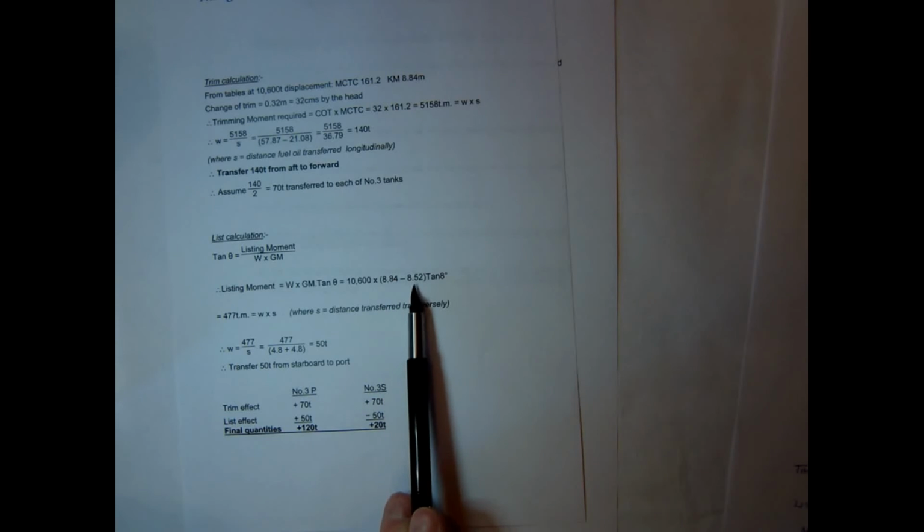So there's KM and KG. So our listing moments we can work out are 477, and we know that moments are a weight times a distance, so we can say that 477 equals weight times S, or weight times D.